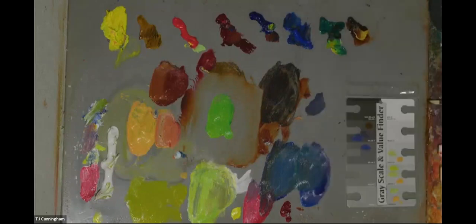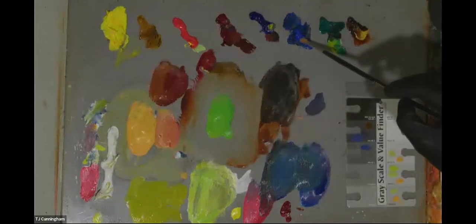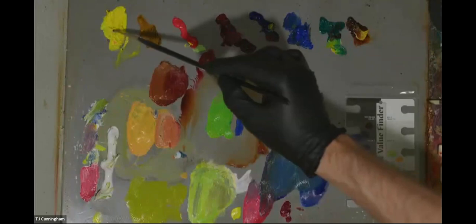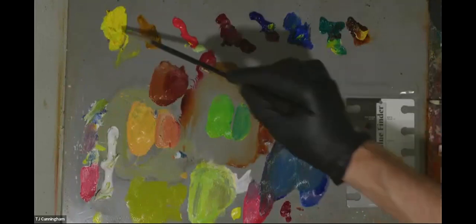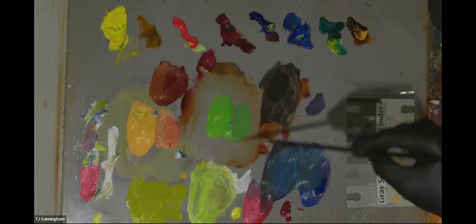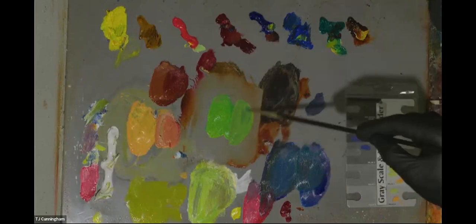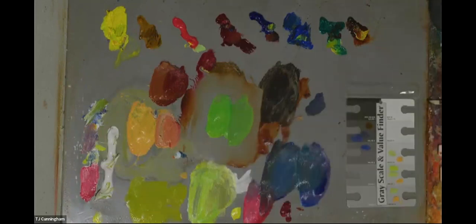While we're on the subject, since painting green is such a challenge, here's cobalt and bismuth, right? And it's just going to be a different chroma. It's going to be grayer, right? It's not going to be quite so yellow green.